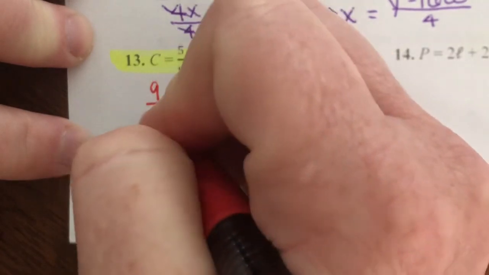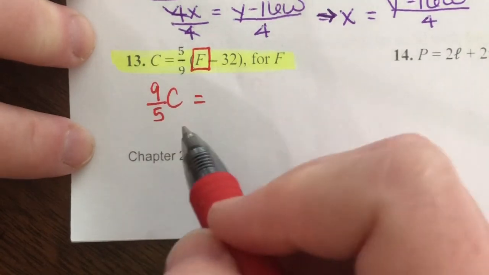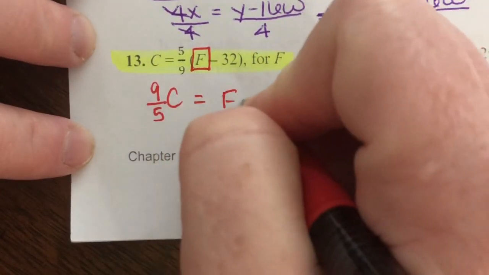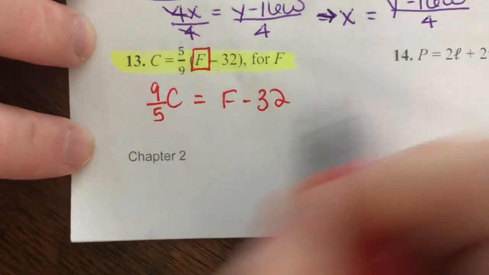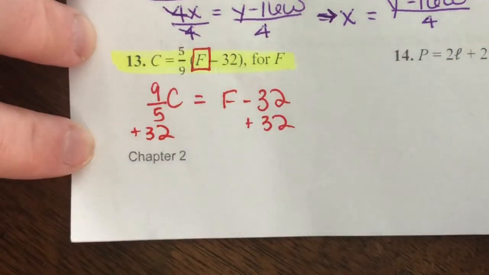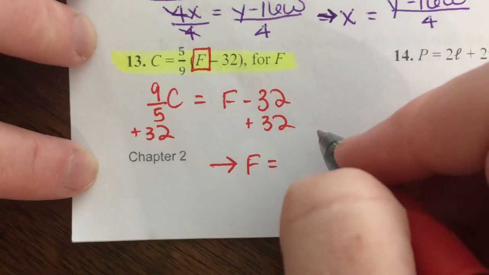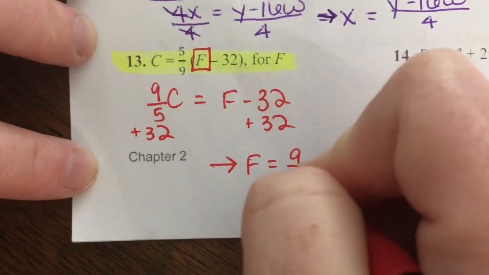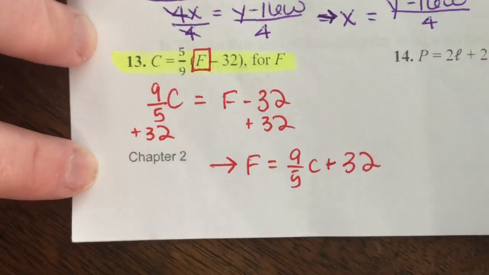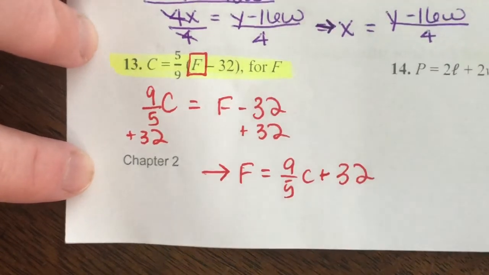So I'm going to get 9 over 5 C equals, and this 5 over 9 cancels out with the 9 over 5 we multiplied it by. So we're just left with F minus 32. And then to get F alone, I have to add 32 on both sides of my equal sign. So I end up with F equals 9 over 5 C plus 32. And I had to solve for F, and I did. It's all alone. Done and done.